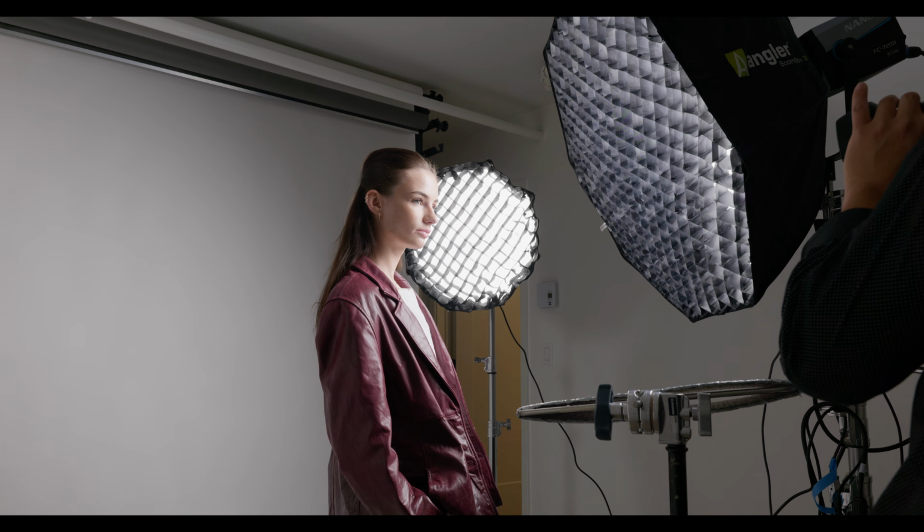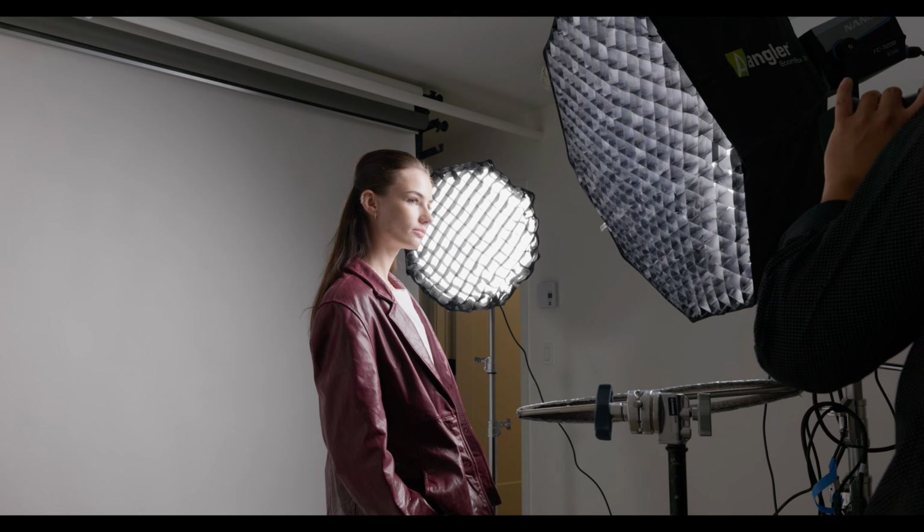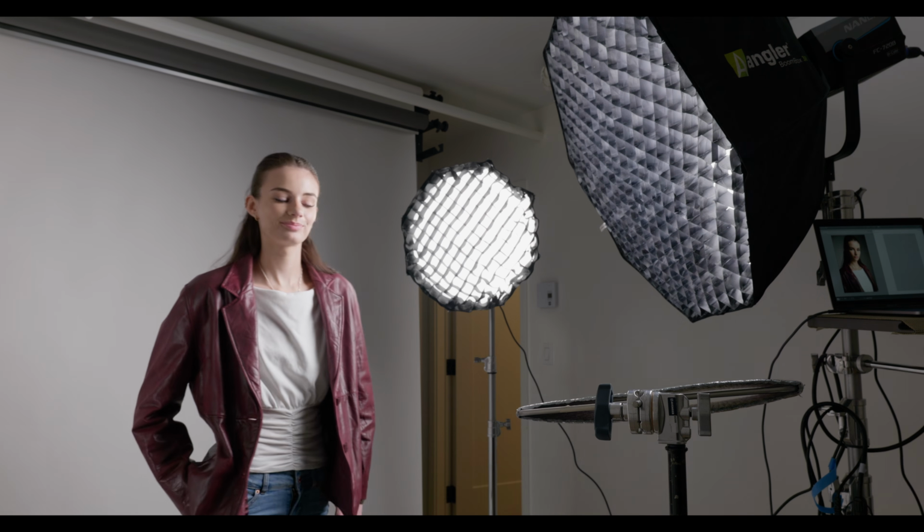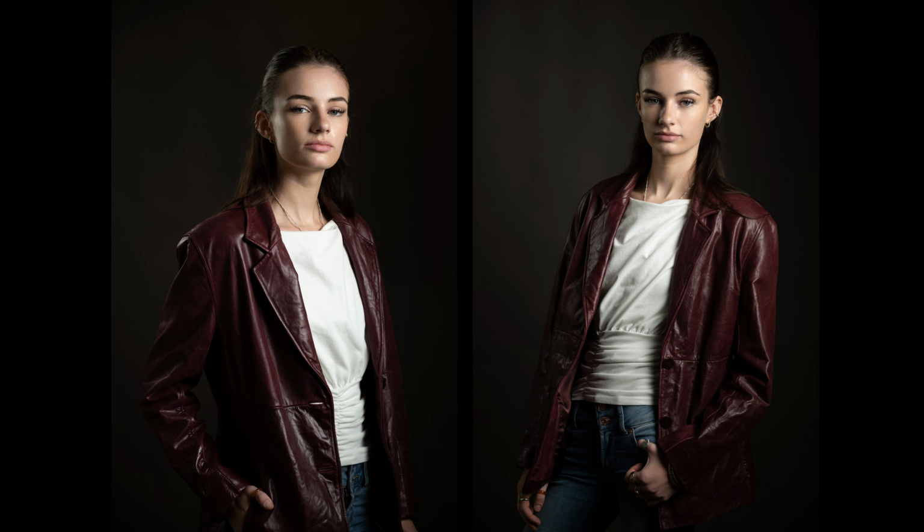Like 3 or 4 years ago, if you asked me about LED light, I would be like, I'm not sure. But now, if you just want to start learning portrait lighting and studio lighting, and you want to start a new studio and think about investing in lighting, I would definitely recommend using LED light. Compared with strobe, LED light has many benefits.